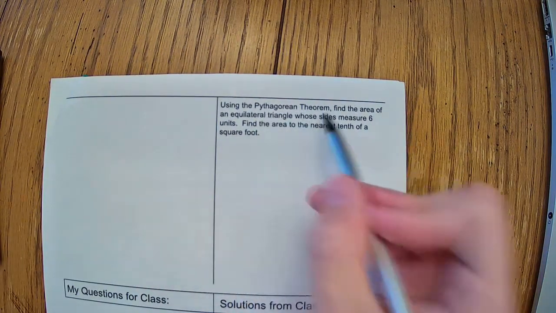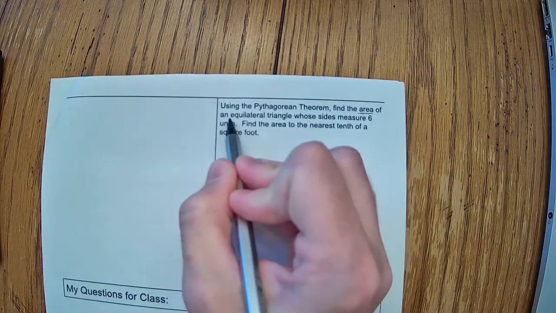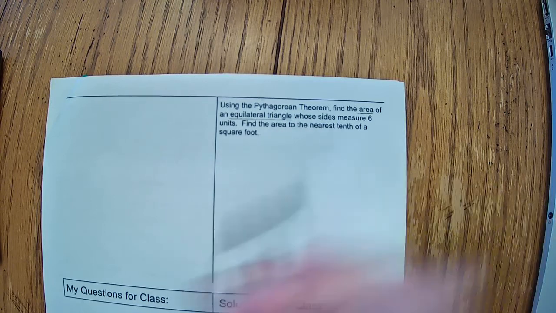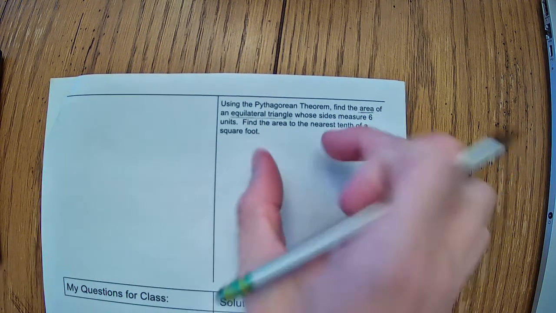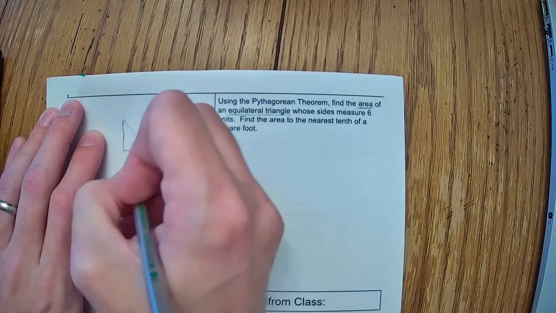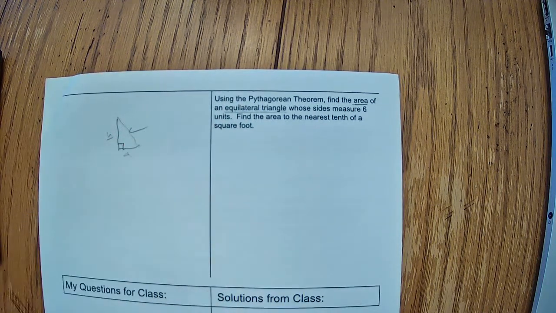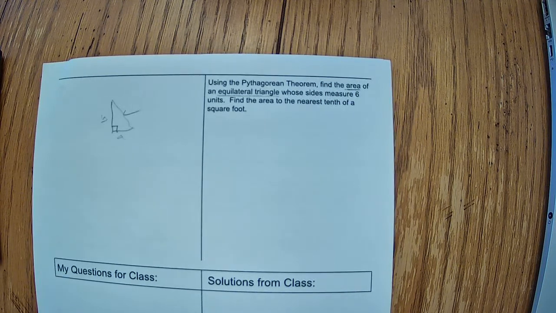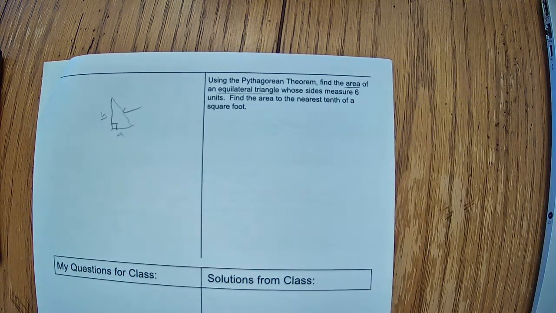It says, using the Pythagorean theorem, find the area, we'll talk about that, of an equilateral triangle whose sides measure 6 units. Find the area to the nearest tenth of a square foot. Now let's be real for a minute. Sometimes in the real world, if we're looking at a situation that involves the Pythagorean theorem, sometimes finding C is not what it's all about. Sometimes we're going to be using this to find other things. So in this case, we're asked to find the area of the triangle.